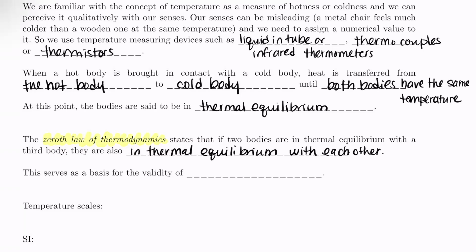And so this idea serves as the basis of validity for temperature measurement, because the third body would be the thermometer, for example, or the thermistor, or the thermocouple.